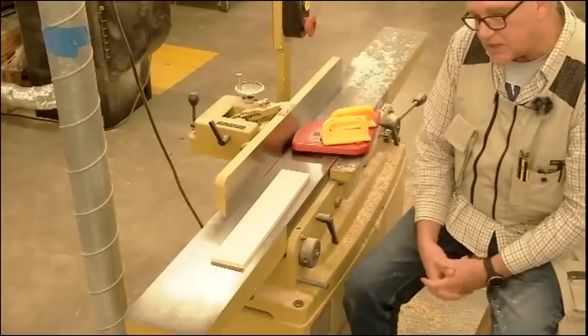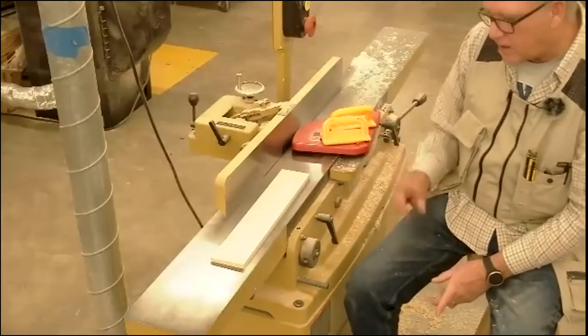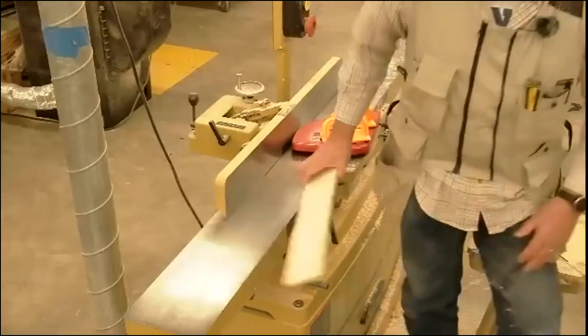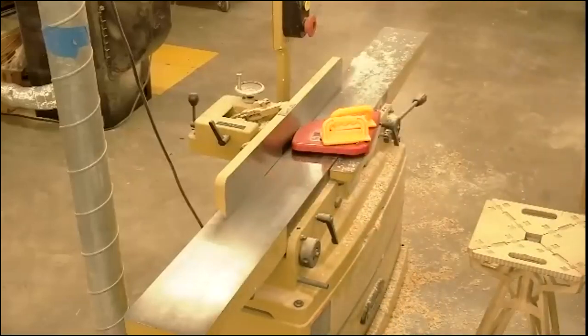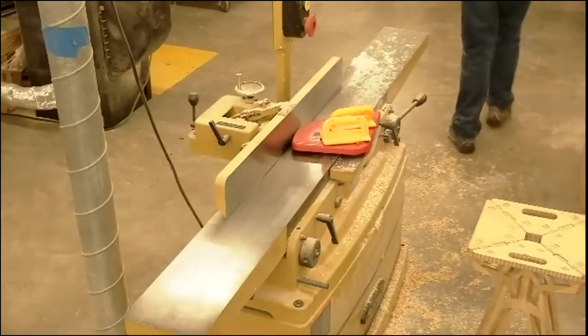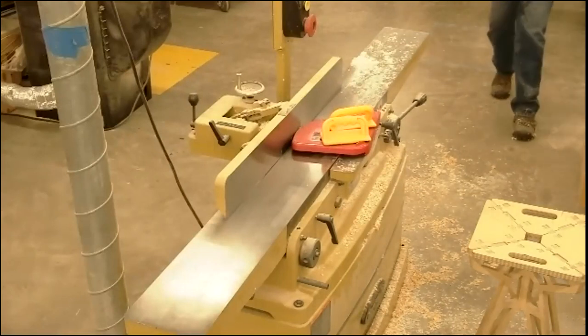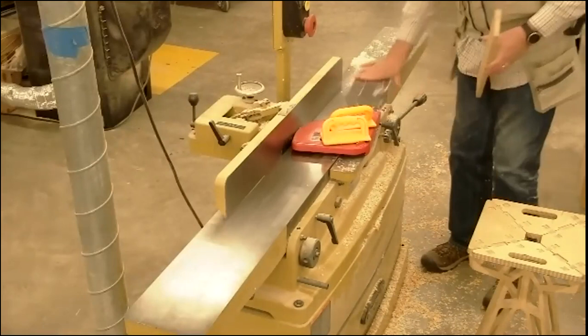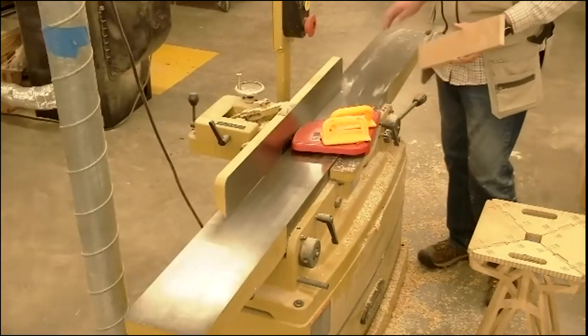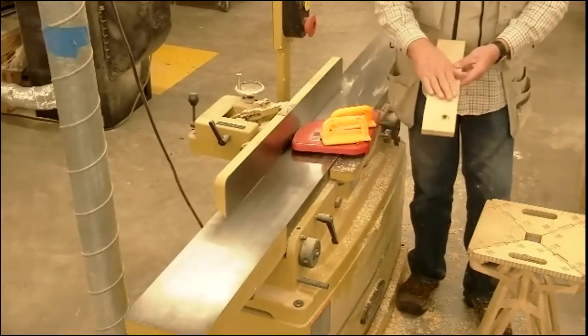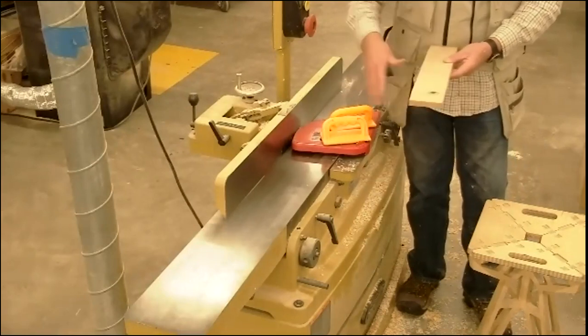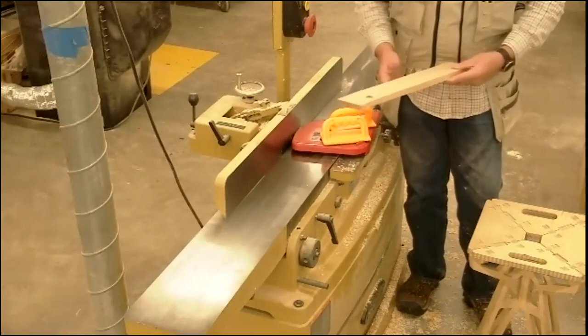Then the next step is to come back from the planer. Now, once we've come back from the planer, what we have is a board with two parallel faces, okay? The nice thing about that is this, all right?